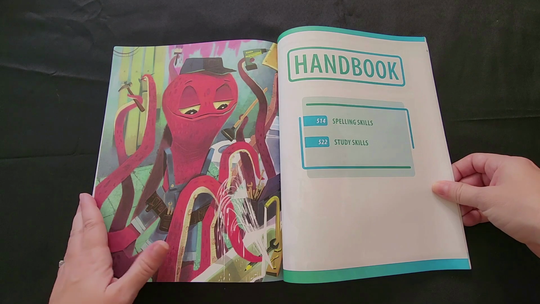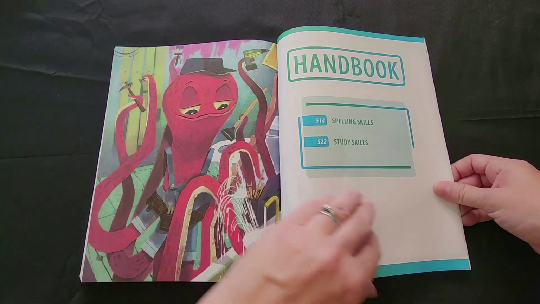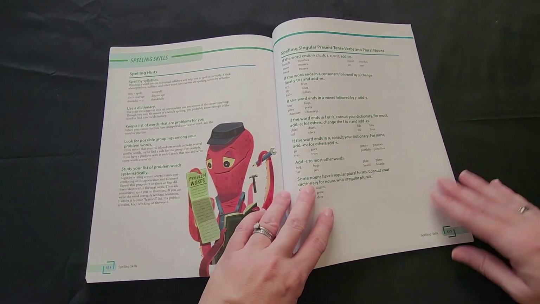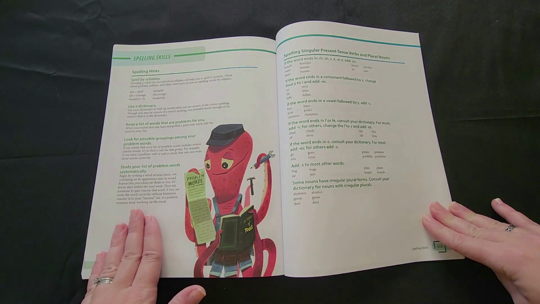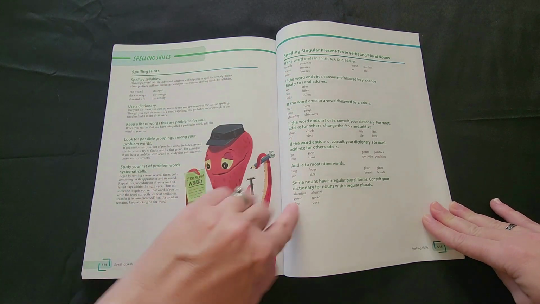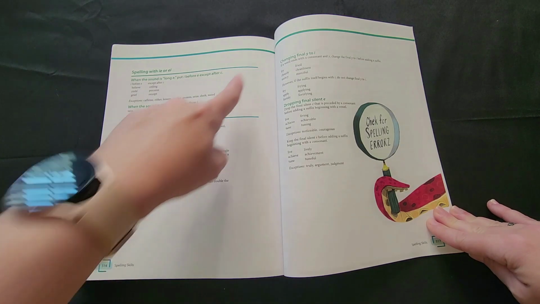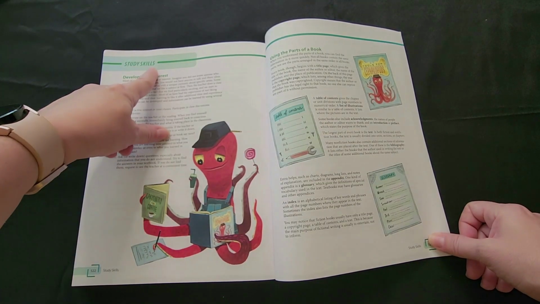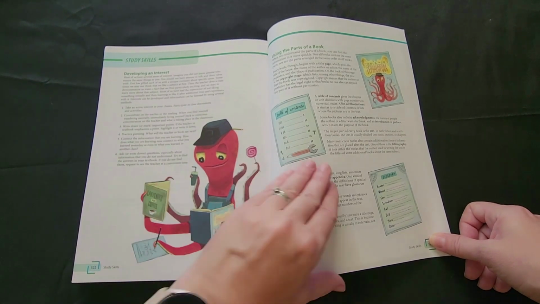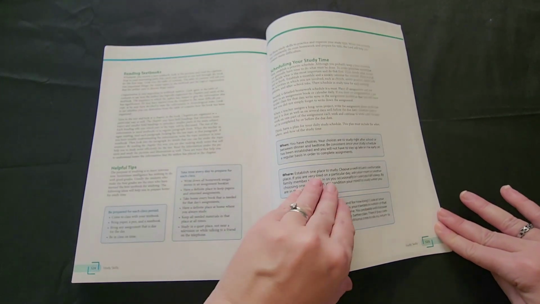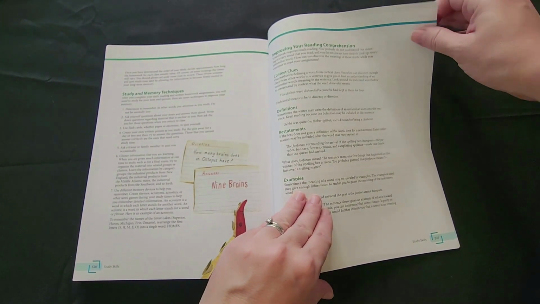At the end of your child's work text is a handbook with spelling skills and study skills. Spelling is an important component of good writing. This section will offer spelling hints as well as some reminders about spelling rules for specific types of words. The Study Skills Handbook follows the Spelling Skills section. These pages will offer your child helpful tips and hints for developing good study habits and skills.